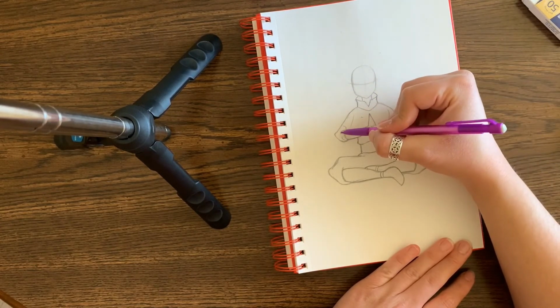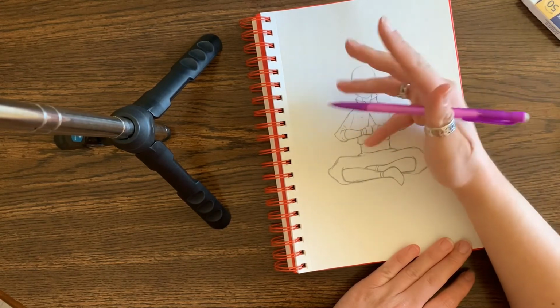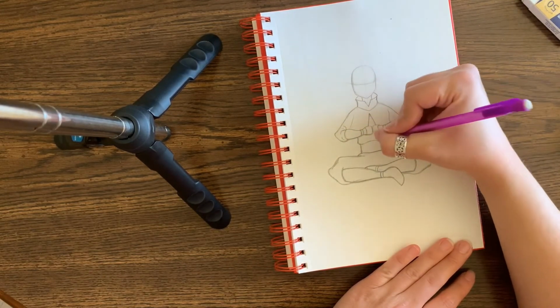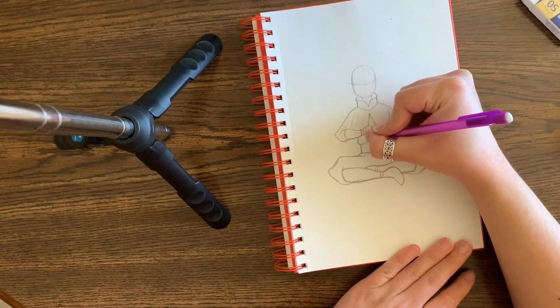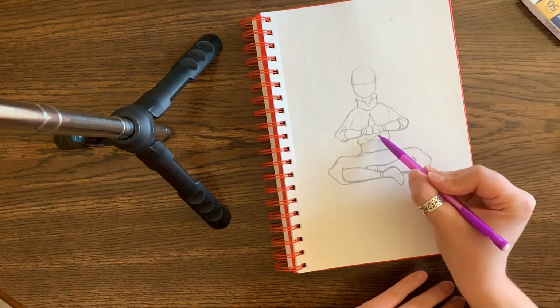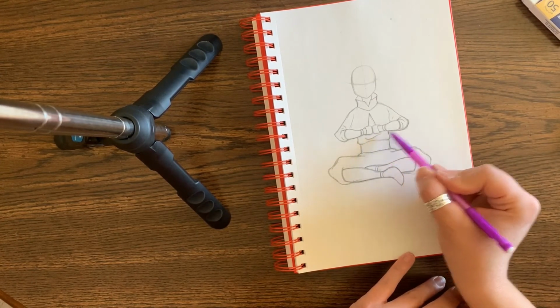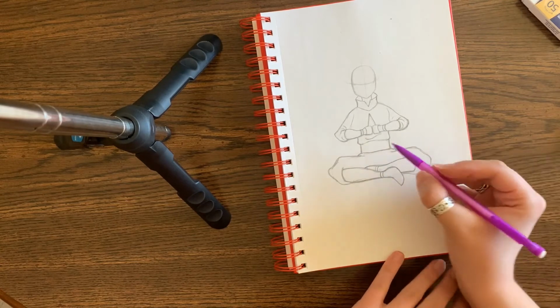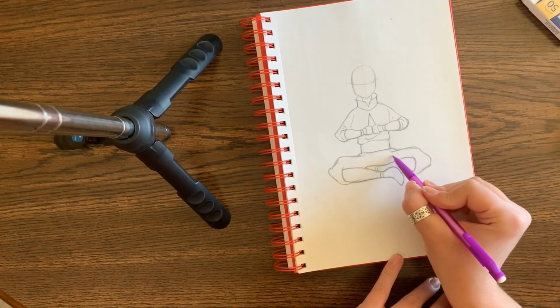I don't have to draw a lot of them. A few lines in this instance go a long way, but we just want to make it look like real clothes, which is also why I've done this one underneath right there. And then we're going to do a few on his pants as well.